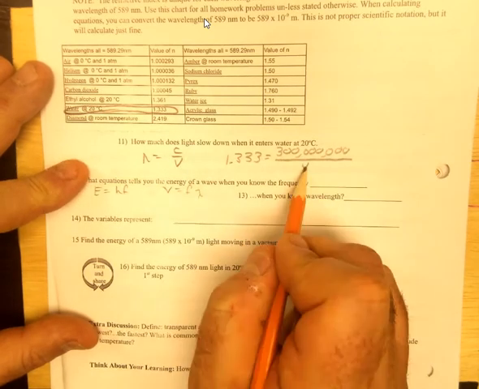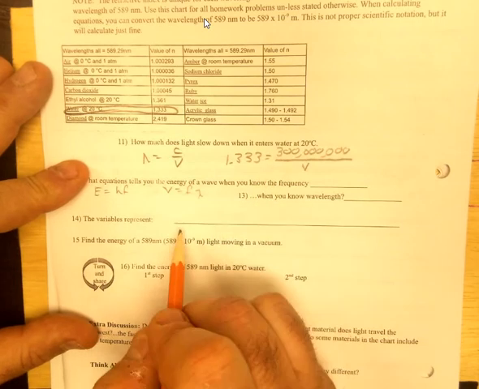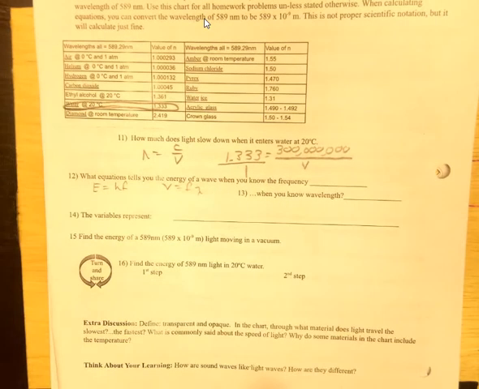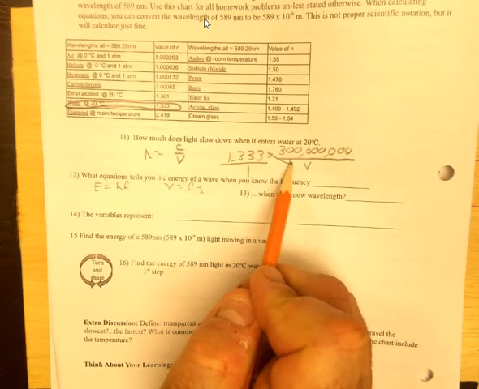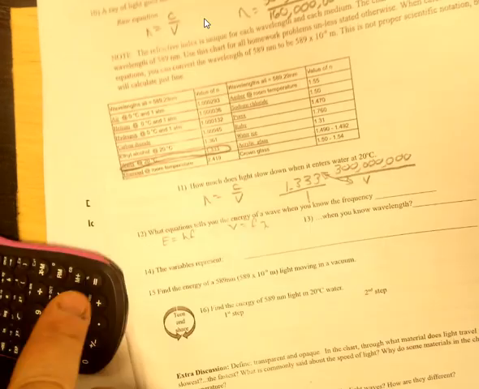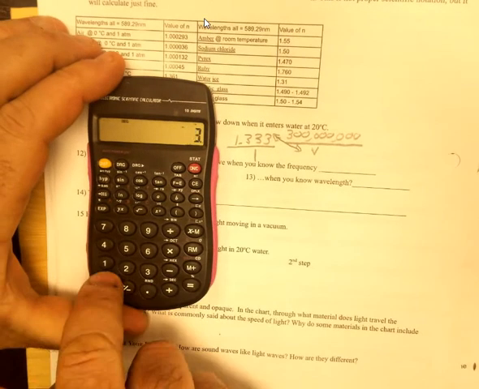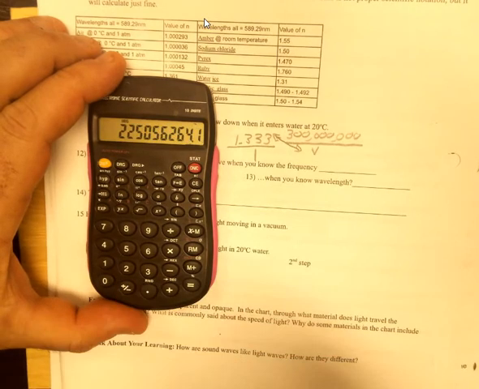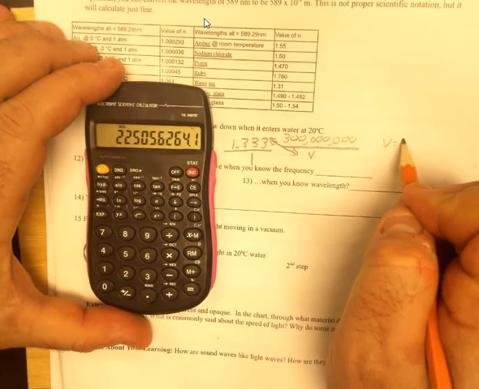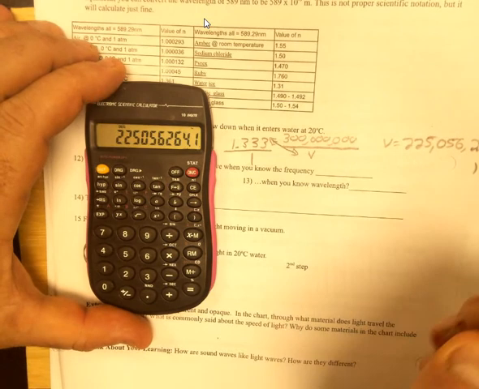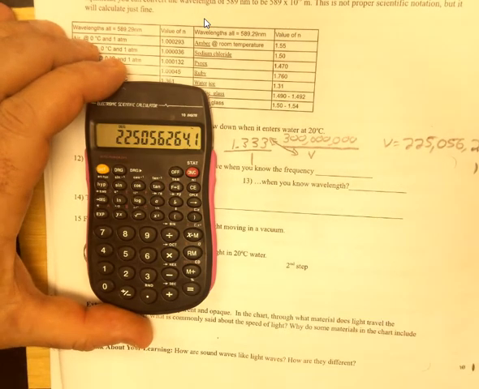Now notice the v is at the bottom. We're not going to just simply divide both sides by 300 million and call it good. I'm going to make this a proportion. You can cross multiply and divide, or you can flip the diagonals and end up with 300 million divided by 1.333. And I get the velocity is 225.056264. Well, just simply saying 225 million is enough.